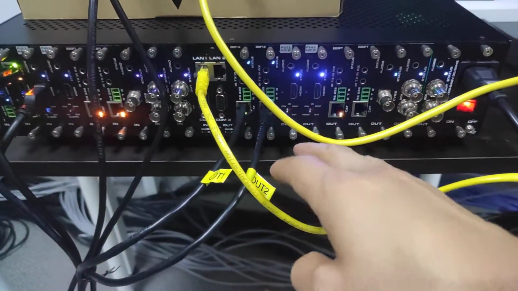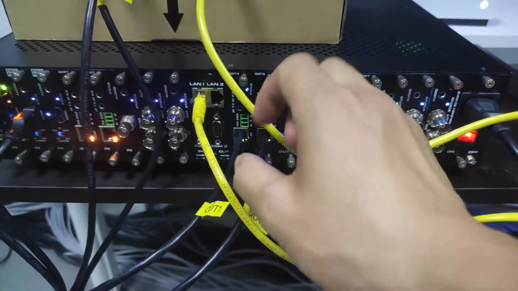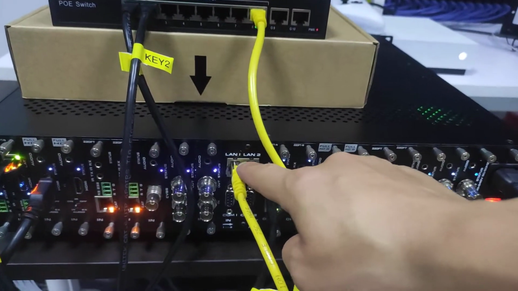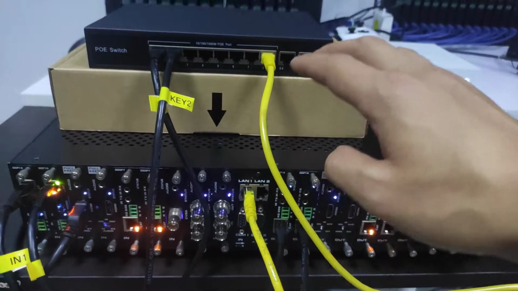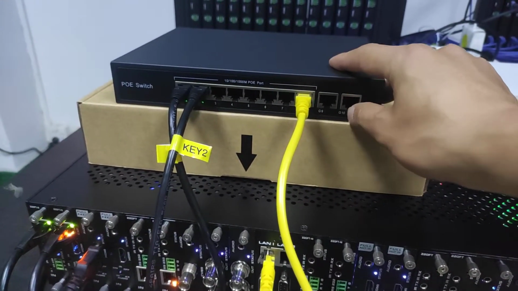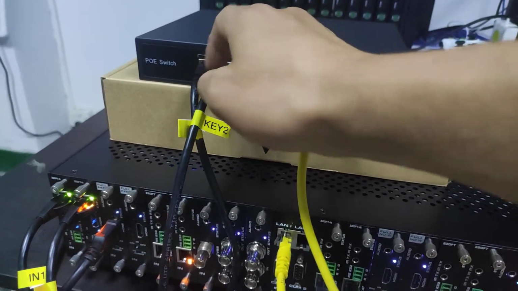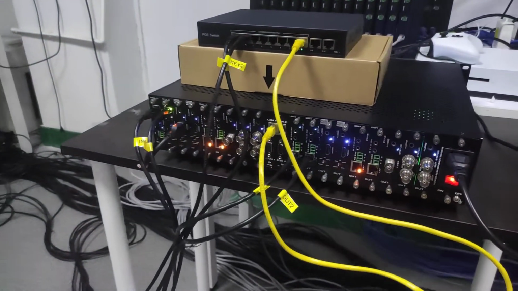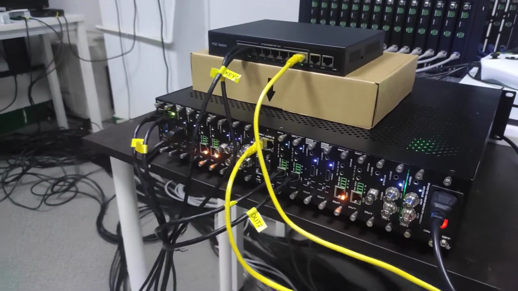And for the output, right now we have two HDBaseT outputs, and the yellow cable, which connects this matrix switcher to this Apple PoE switch. Here we have two LAN cables connected to the two Keypads. So this is the setup for the matrix switcher side.